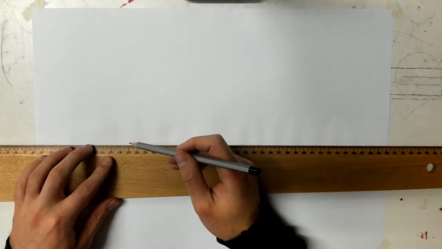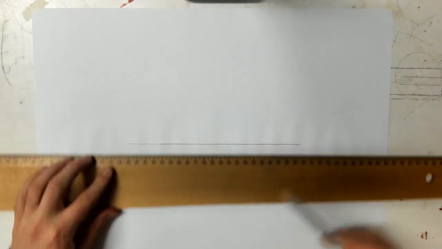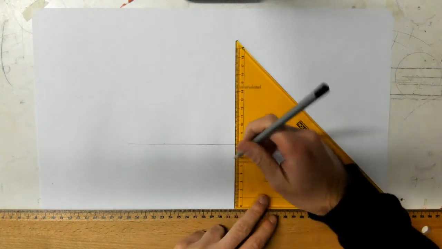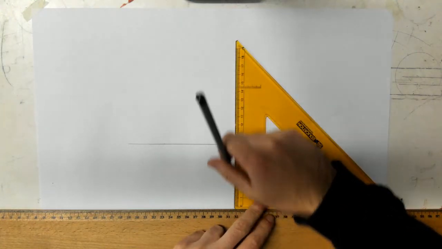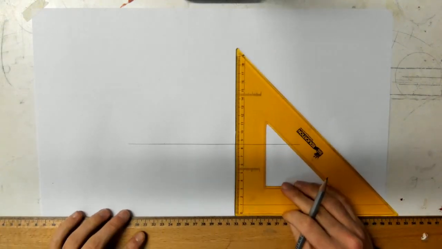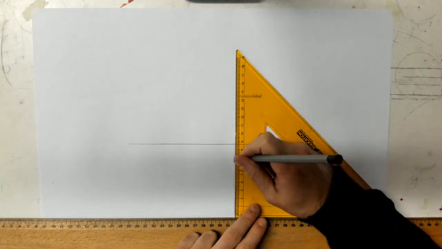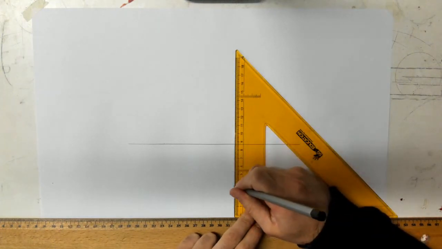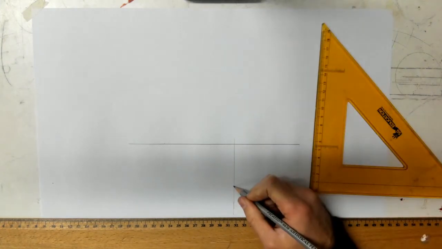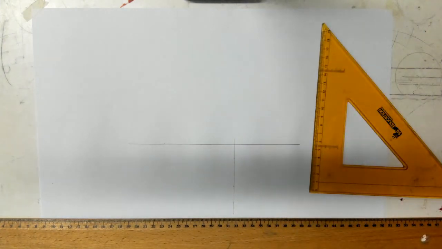So starting off, I'm just going to draw an XY line there like that, and I'm going to draw in my plan first. So I'll just take a center line just down there like that. I'm told it's going to be a diameter of 70. So I've taken 35 as a halfway point for my radius.